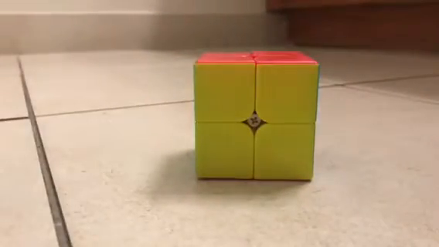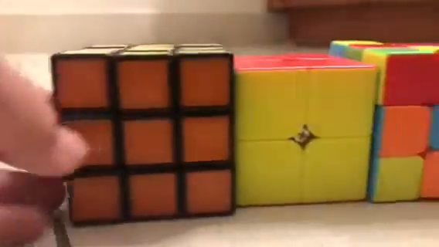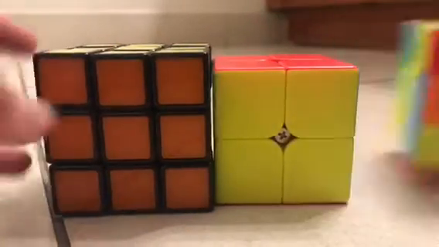Hello, today I will be teaching you the notations and movements on a cube. I will be showing you this for a 3x3 and a 2x2. So let's get started with this video.